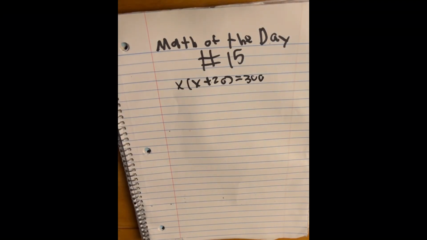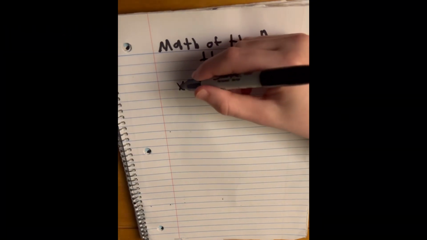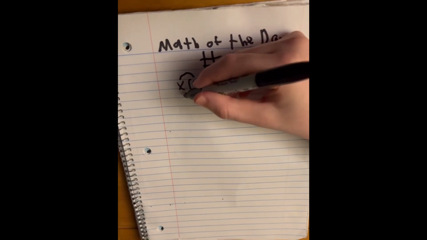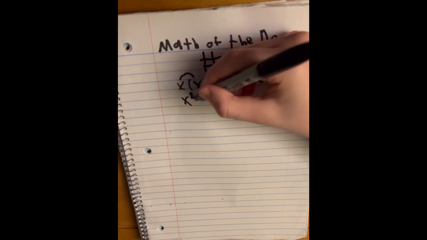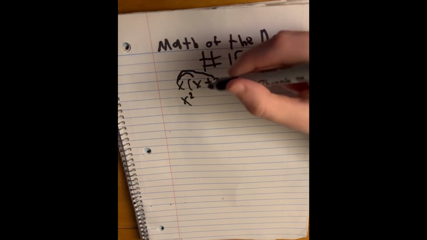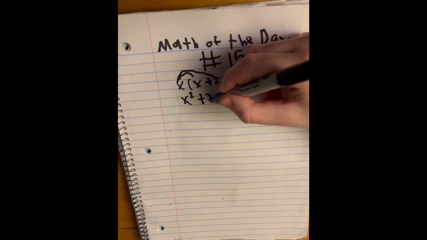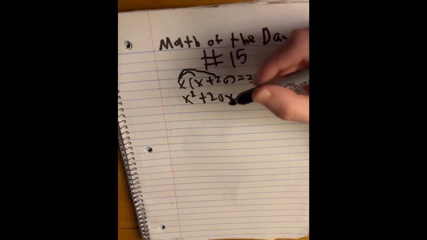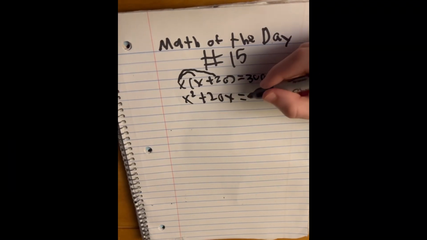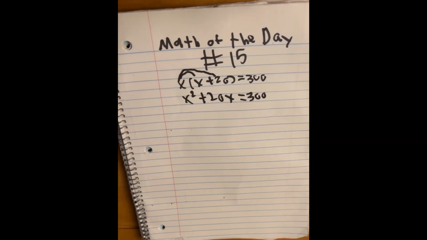Now our first step is to distribute out our x, which leaves us with, so if we take our x times x, that's x squared, x times 20 is 20x, so x squared plus 20x equals 300.